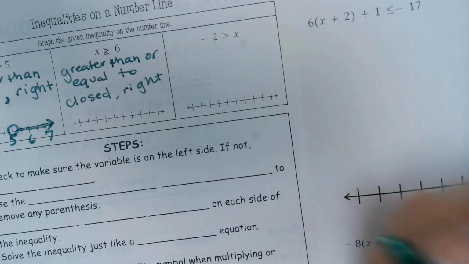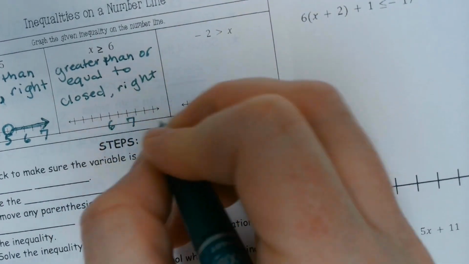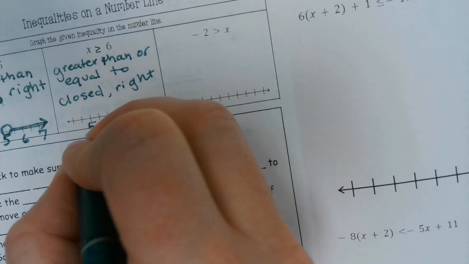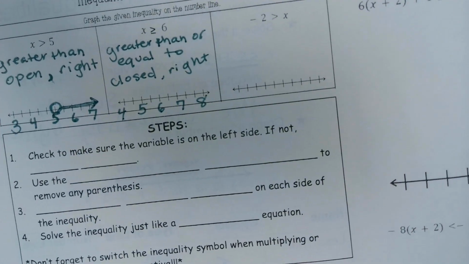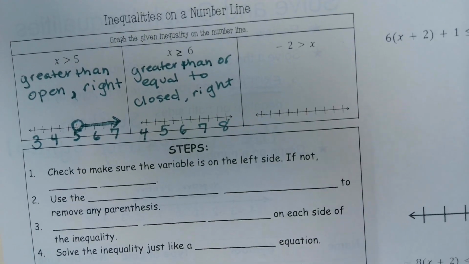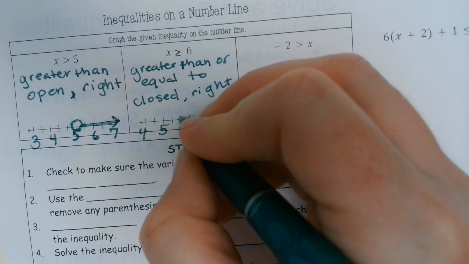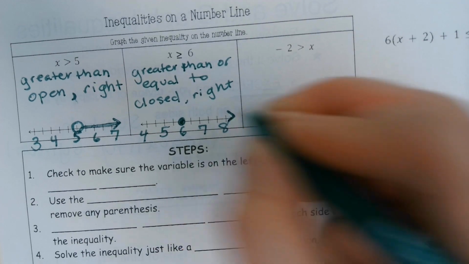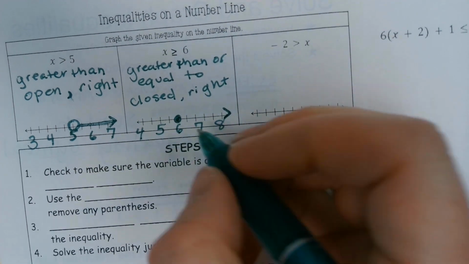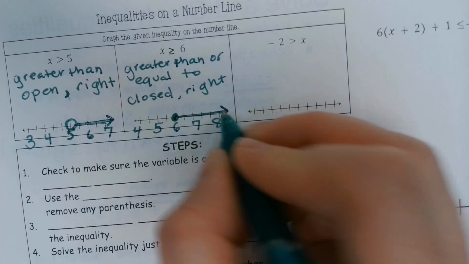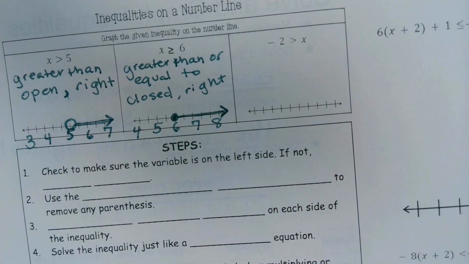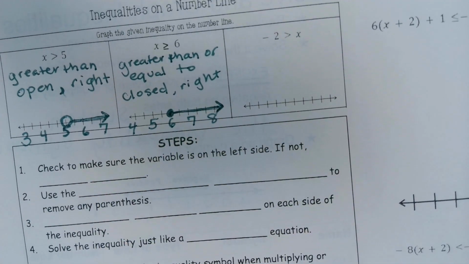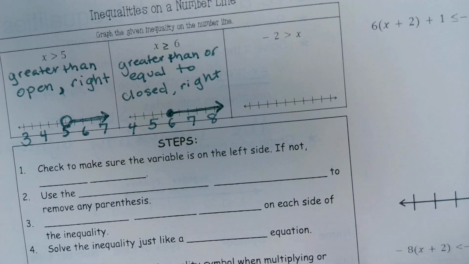So we have a 6. So let's put in the 6, 7, 8. And then to the left would be going smaller, 5 and 4. So closed circle on the 6. And it's greater than. The arrow looks like the greater than symbol. We're going to shade it in. So X being greater than or equal to 6 means it's 6, 7, 8, and so on to infinity.